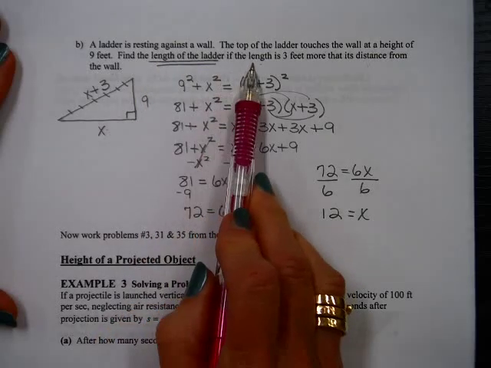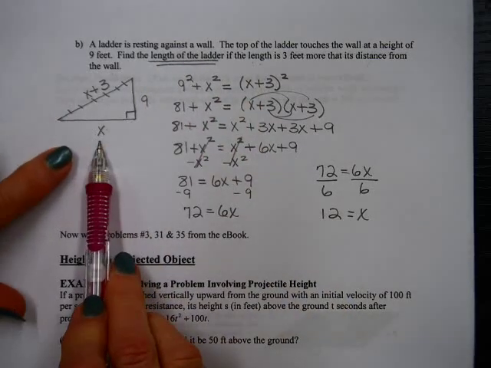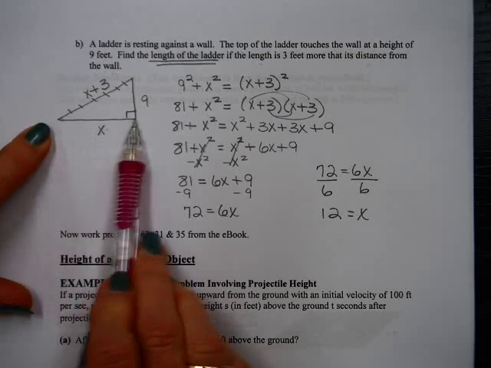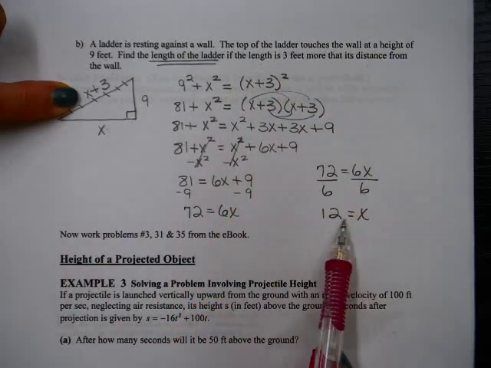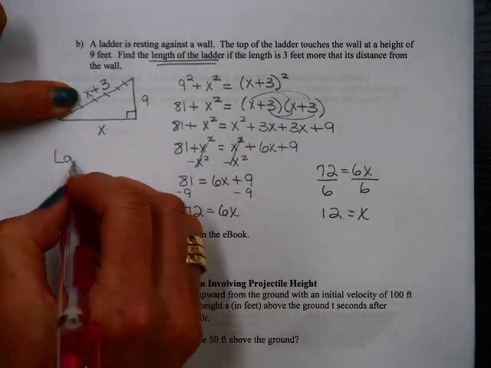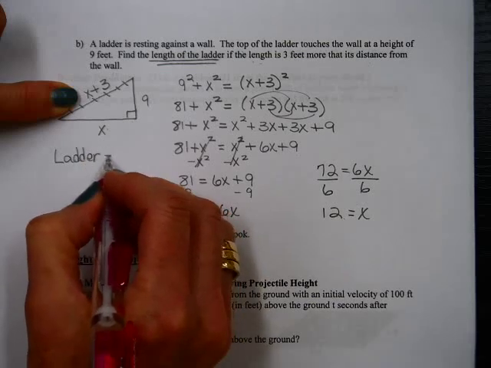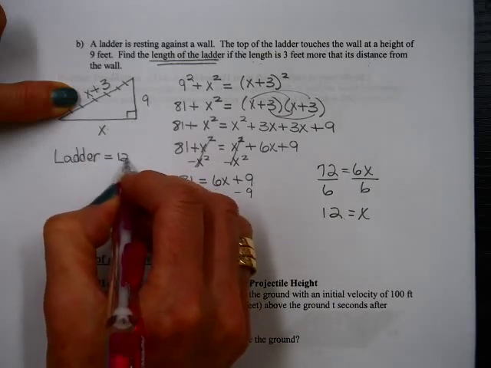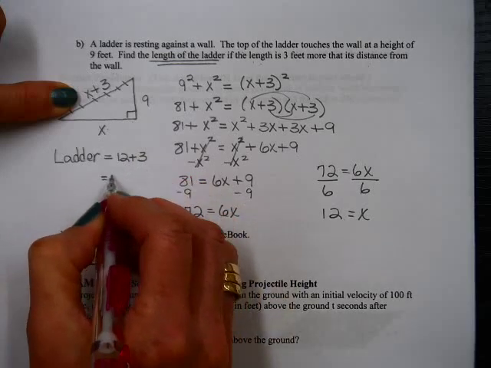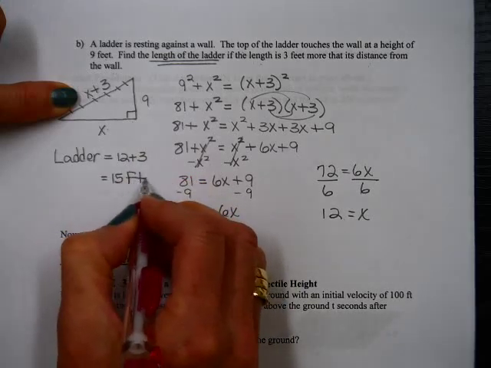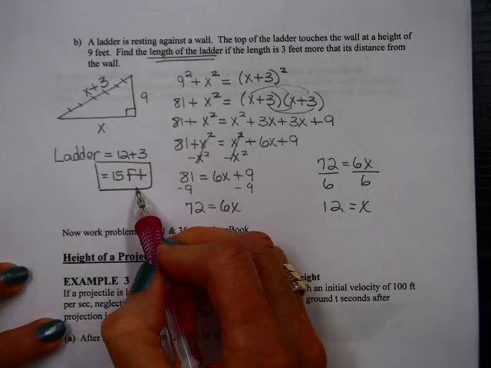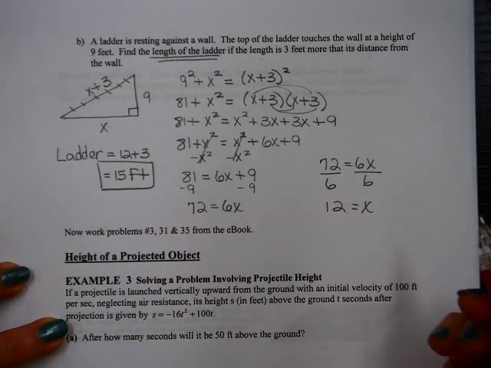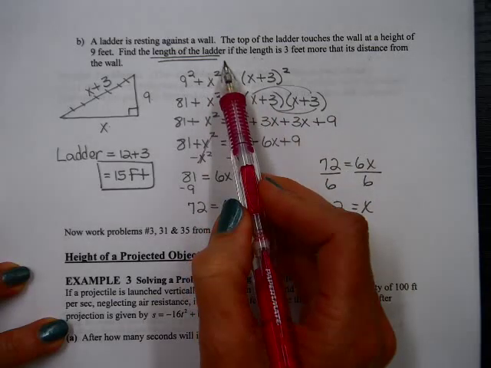Find the length of the ladder. Well, in our drawing, x is not the length of the ladder. X is the distance from the wall. The length of the ladder is 3 feet more than this. So if we answer the question, the ladder is going to be 12 plus 3, which is 15 feet. So the answer is 15 feet. Even though we got x is equal to 12, the answer to the problem was 15. So be sure that you go back and see if you answer the question in the problem.